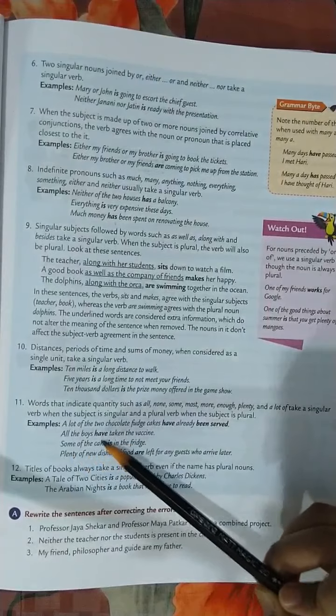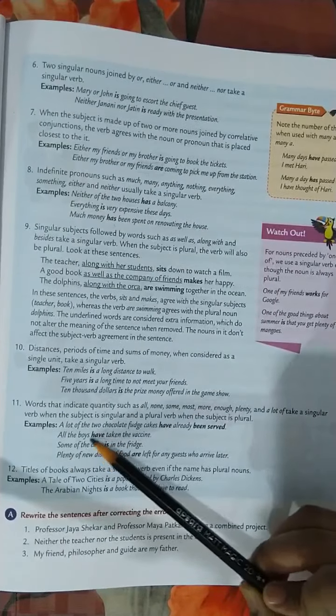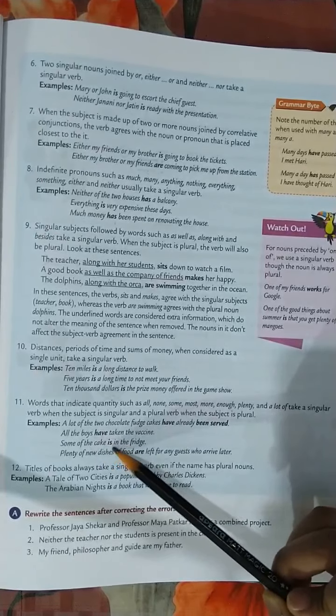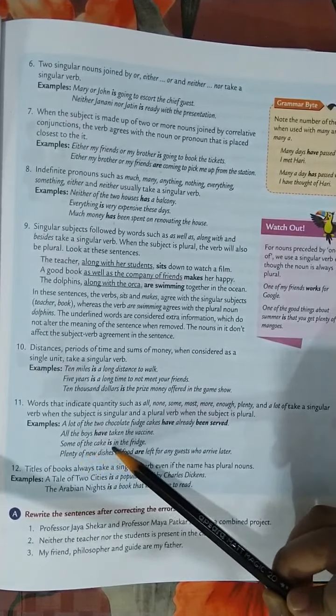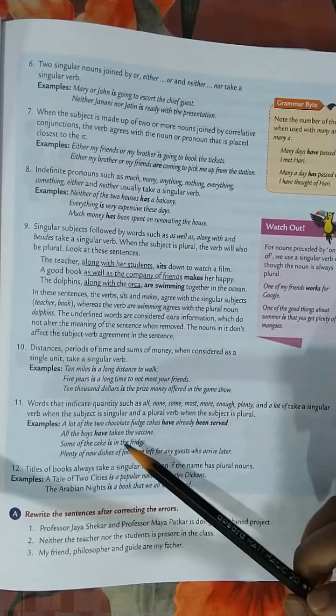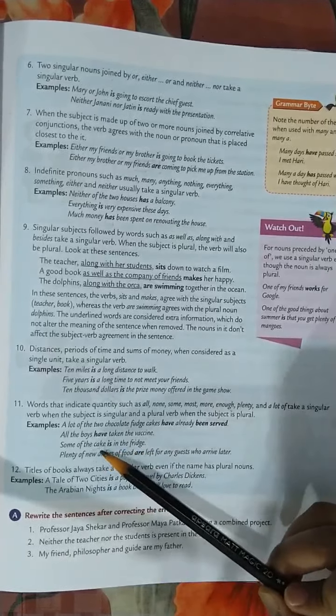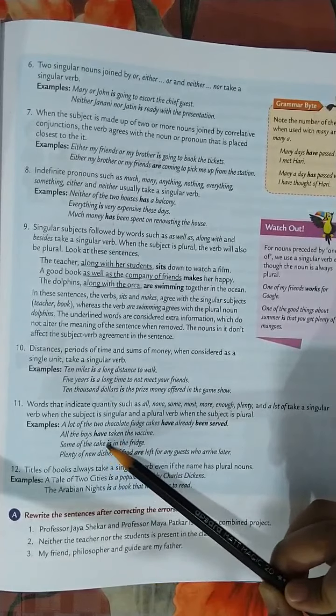Some of the cake, now, some of the cake, singular subject, so we will put a singular verb. Some of the cake is in the fridge. We are talking some of the cake is. Okay, the subject here is singular, then the verb is singular.